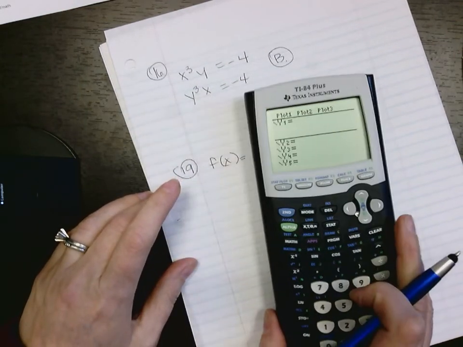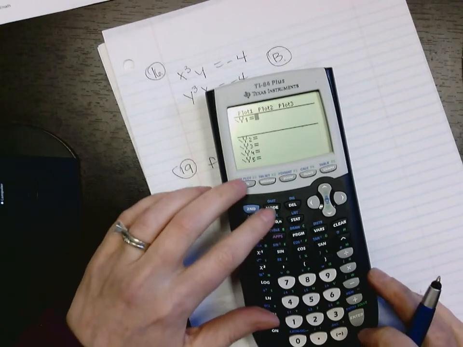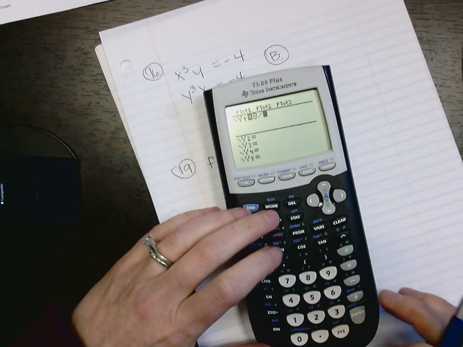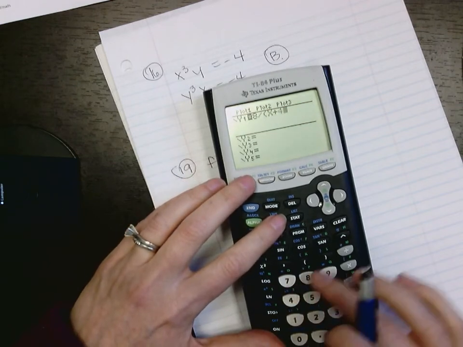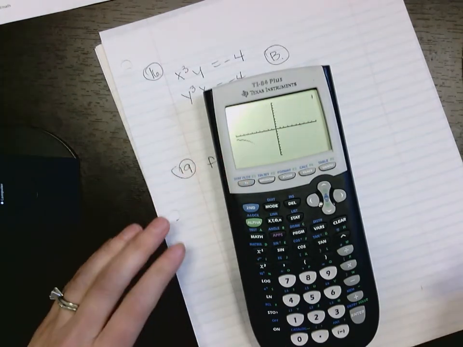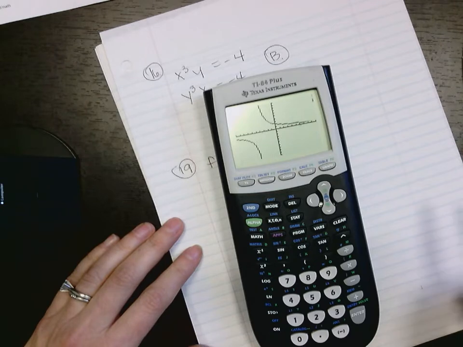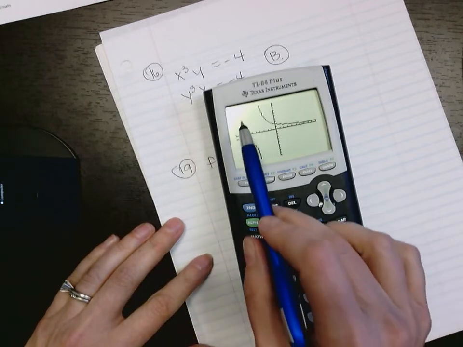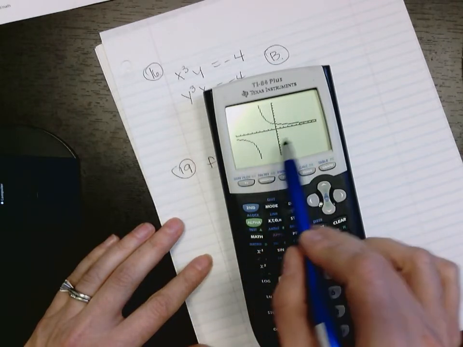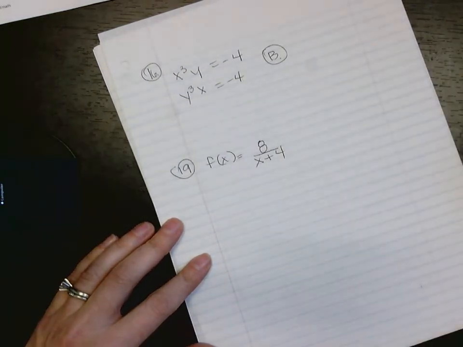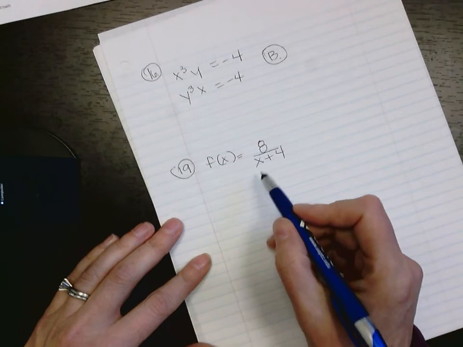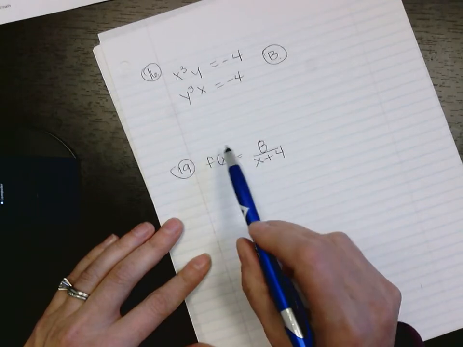So if I put in 8 over x plus 4 and graph it, you'll notice that it makes one of those rational functions that does pass the horizontal line test. So it is one-to-one because a horizontal line won't touch it more than once, which means now I can find the inverse of this.